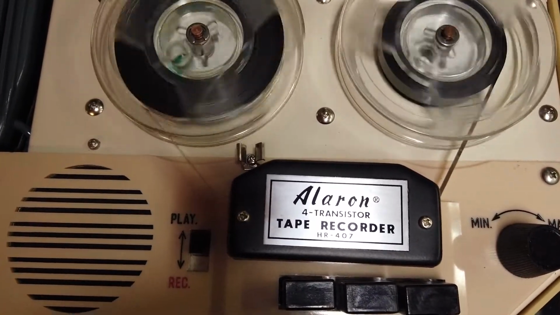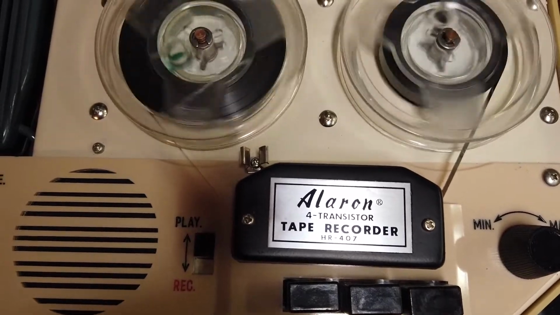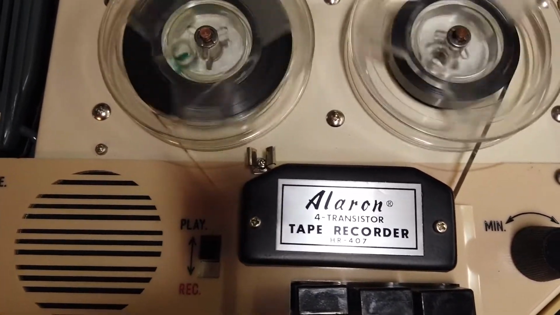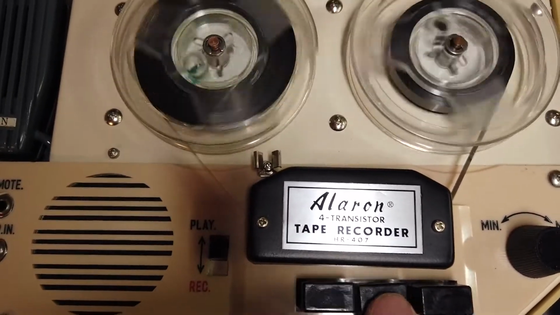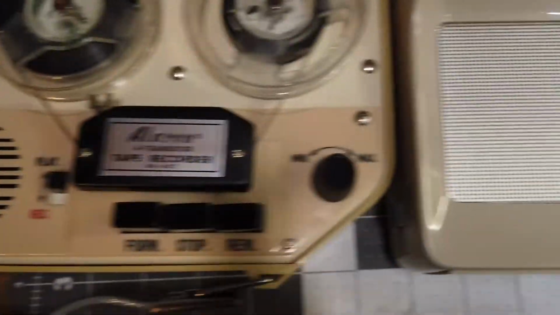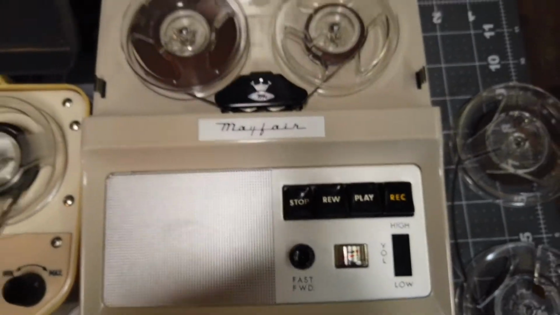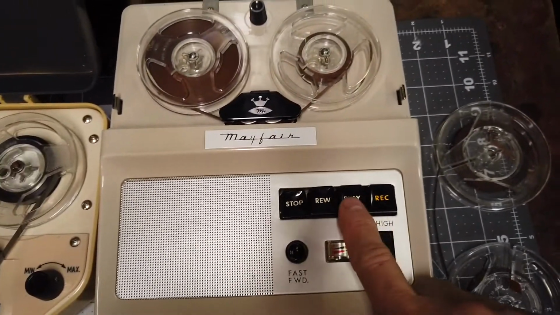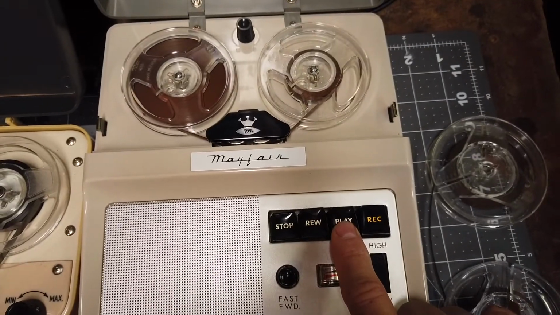Okay, that's the recording on the Aileron, and we're recording off the AM radio again to do an A-B comparison. All right, that's the Aileron. So let's switch over here to the Mayfair, which did much better, did probably one of the best recordings, best being a relative term.